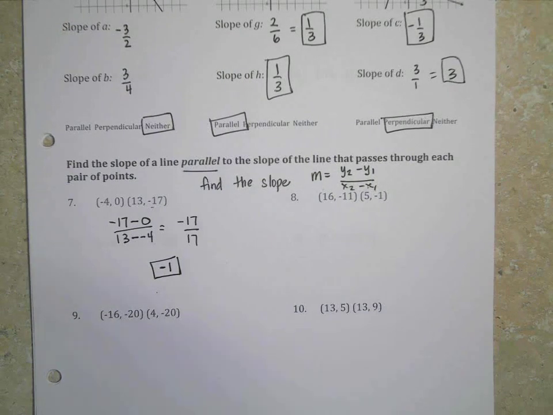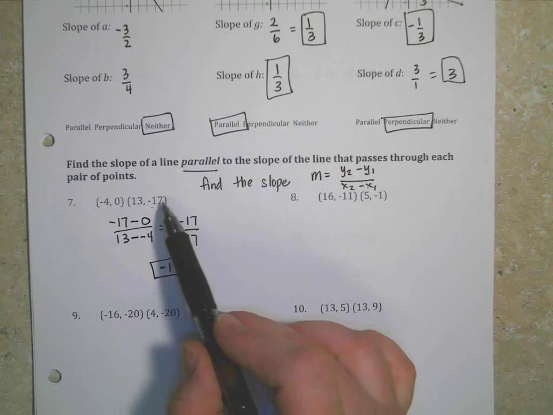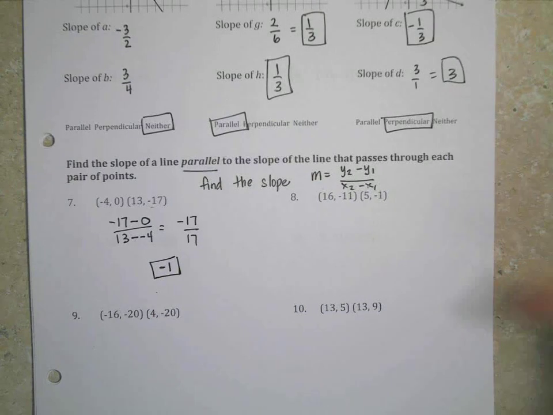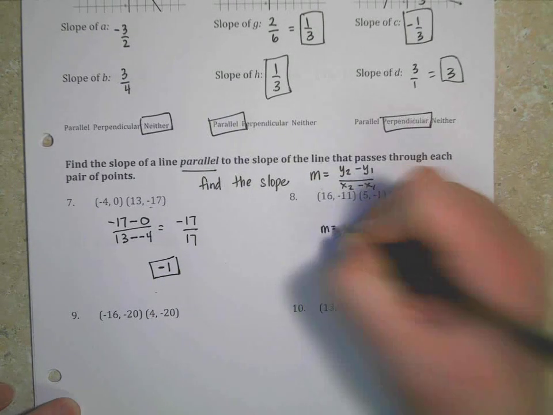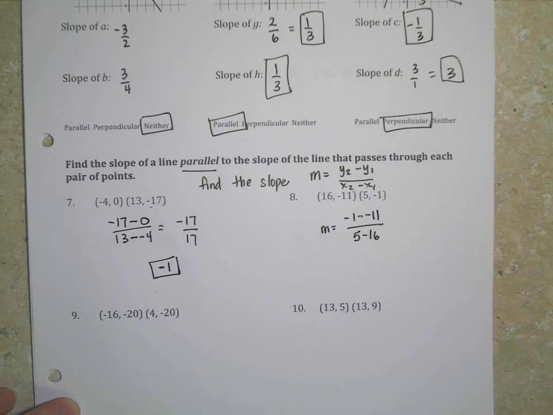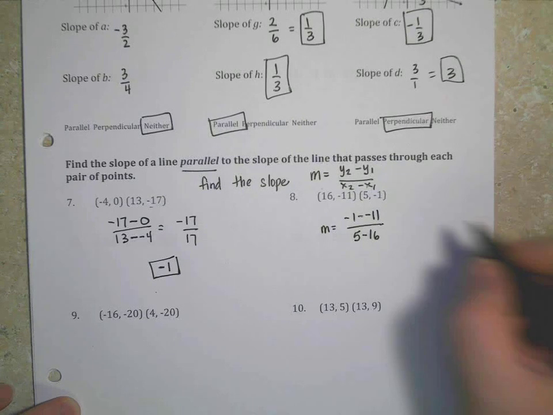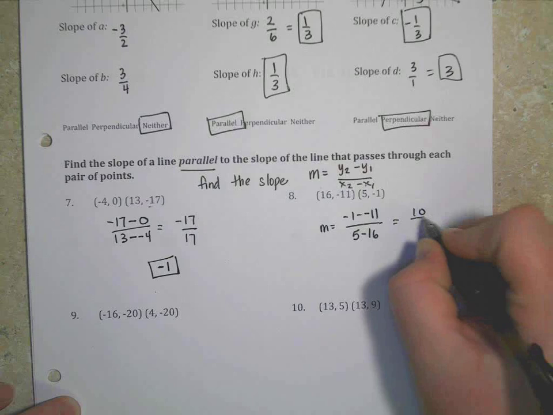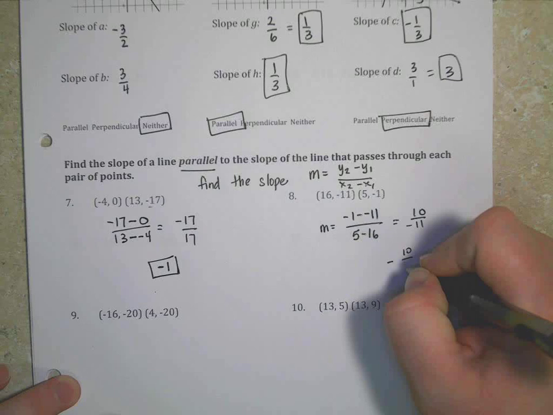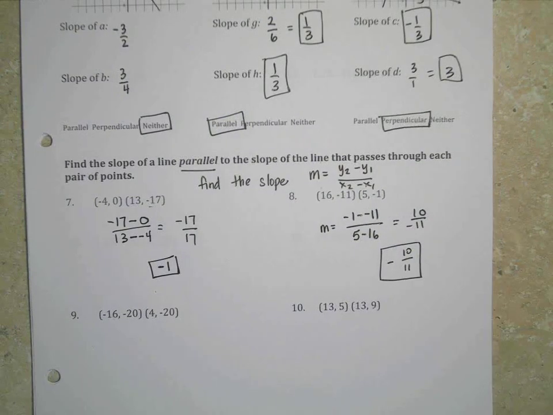And that is our answer, because if the line passes through these two points and we need another line that's parallel to it, then the slope is going to be the same because parallel lines have the same slope. So again, all we're doing is finding the slope. So here we have -1 minus -11 over 5 minus 16. Again, y2 minus y1 over x2 minus x1. Keep change. That gives us 10 over -11. And technically we like that negative sign either out front or up top. So the answer to this one is -10/11.